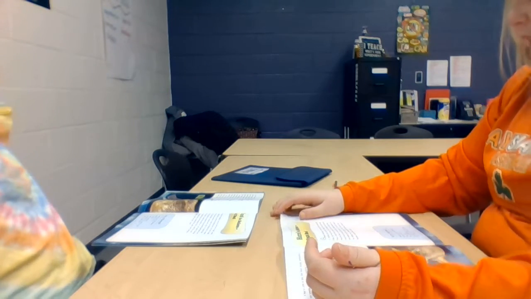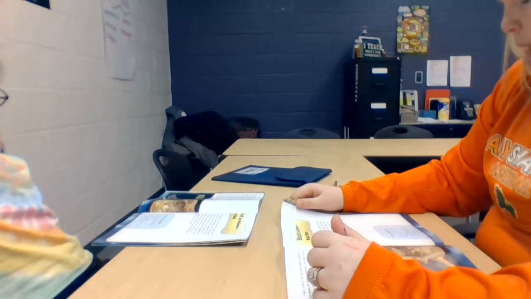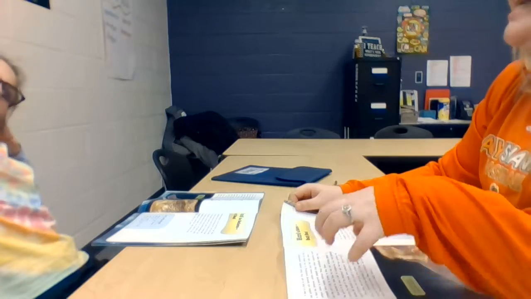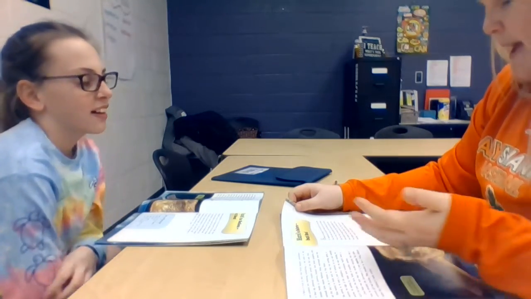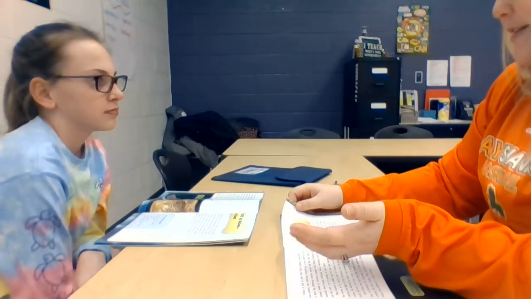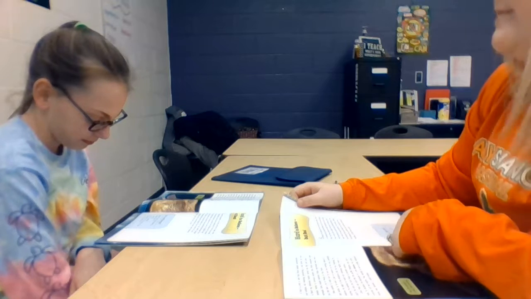It gives birth to live young. You know what that means? No. Okay, so it has its baby. It doesn't just lay an egg and then the egg hatches. Okay, so they're saying that a mammal has its baby instead of laying an egg. Okay, and then feeds its babies milk.